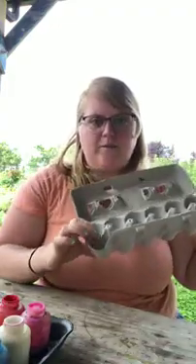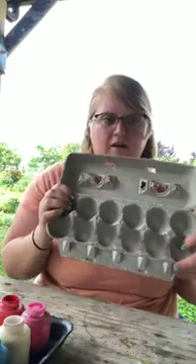So the first step for this craft is to break apart your egg carton into your individual flowers. I like to use about 2 of these egg cups per flower, so if you have 1 egg carton, then you're going to be able to make 6 flowers with this. But you're not going to use this part, so I usually just rip this edge off.